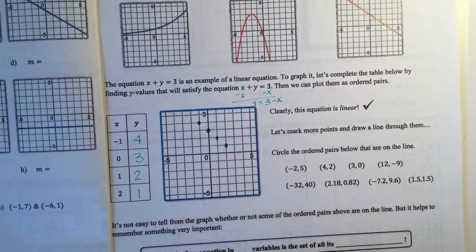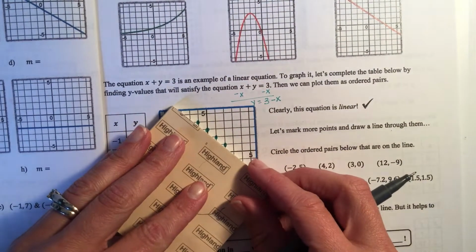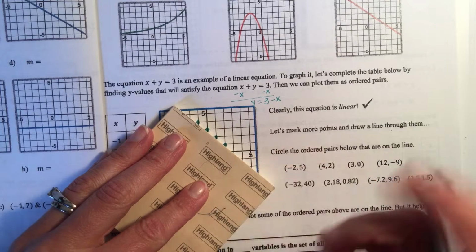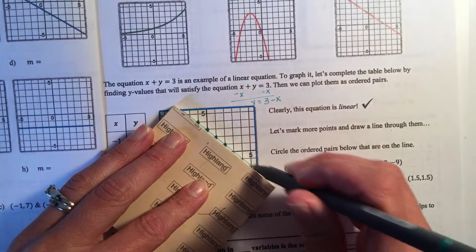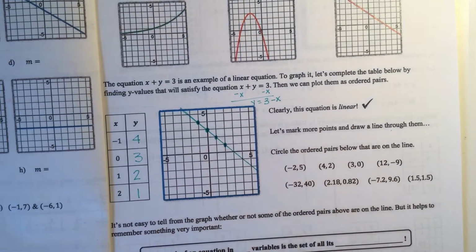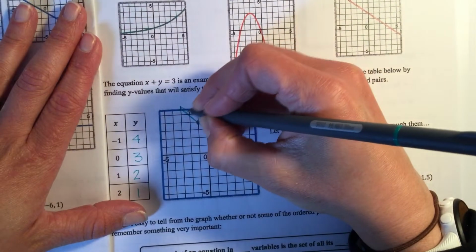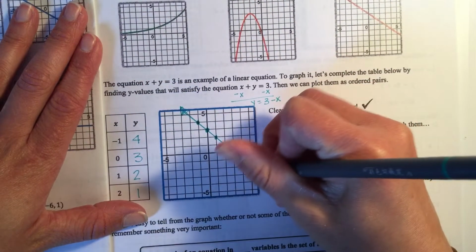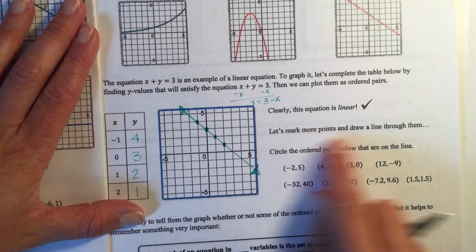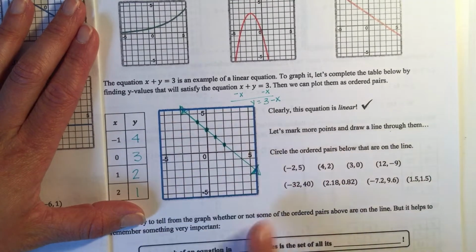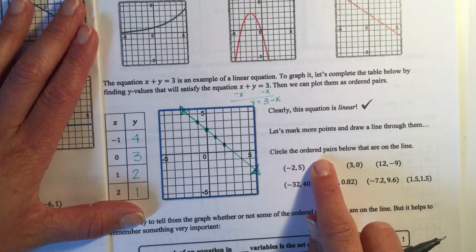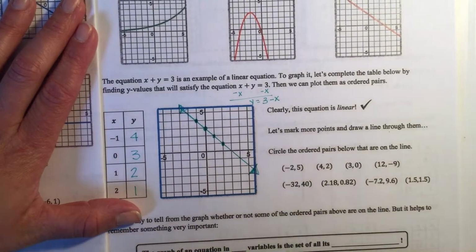You can see what happens with these points. I'm going to grab my Post-its here and connect my points. Okay, so it created a straight line. So let's mark more points and draw a line through them. We kind of did that. Circle the ordered pairs below that are on the line.